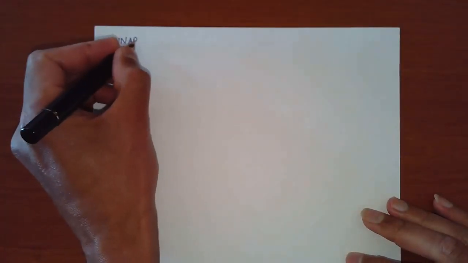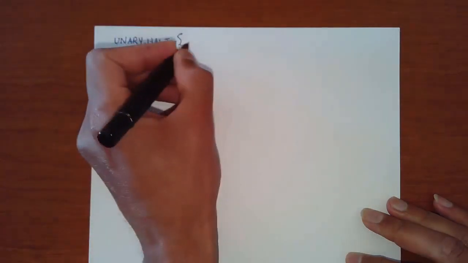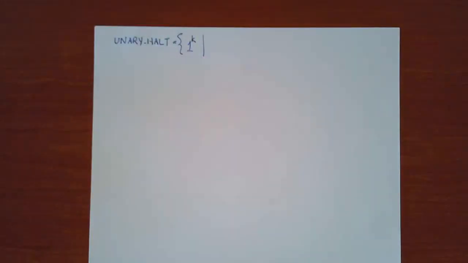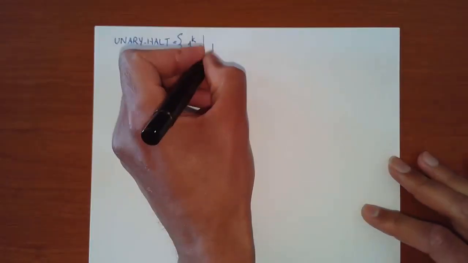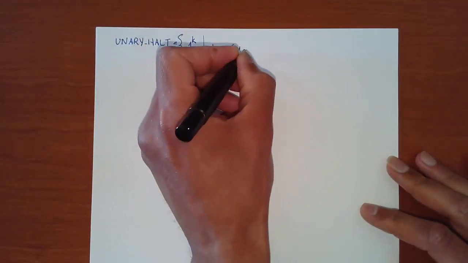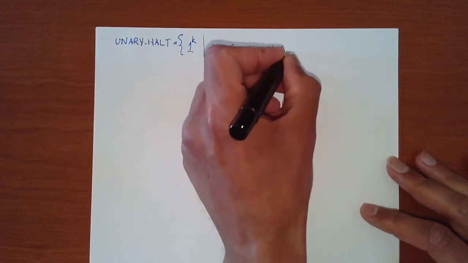So you could simply take the language unary halt, which is 1 to the k, where k is equal to, let's say, the representation of M, x in the halting problem.